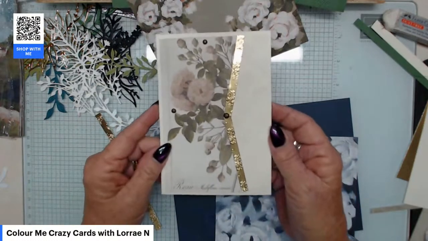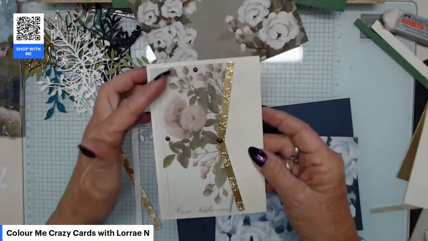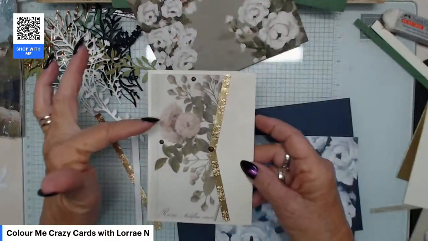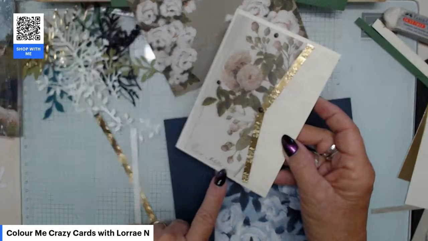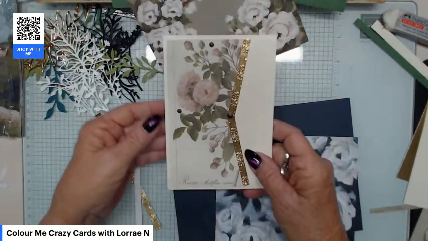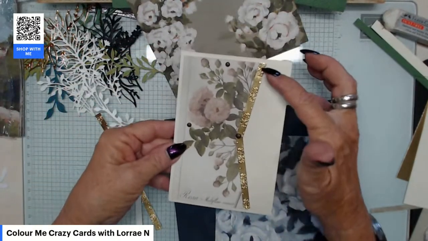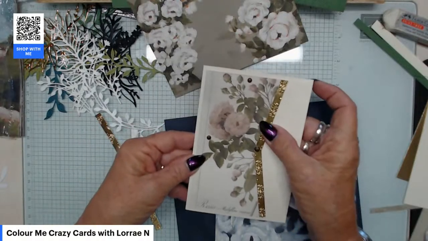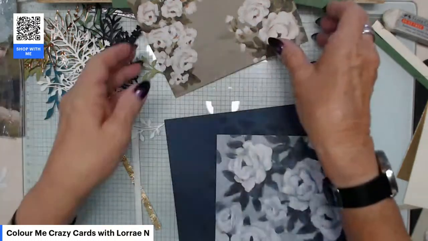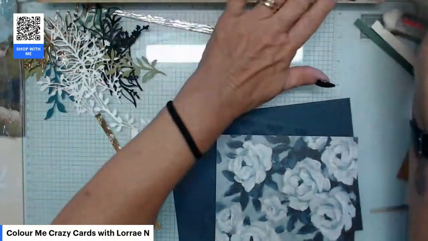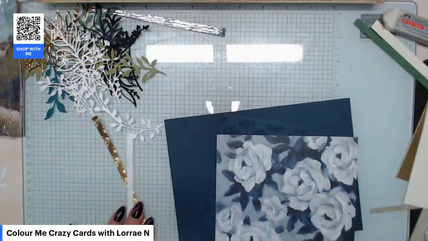But you can see what I've done here. I've cut the piece of DSP so that I've still got that down at the bottom there. I've still got the writing. I've still got that edge. And then I've added this edge here. Alrighty, so let's go ahead with this one, and let me put that up there so that I know where it is.